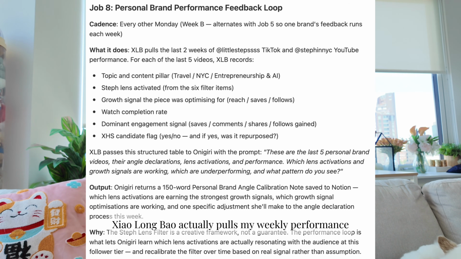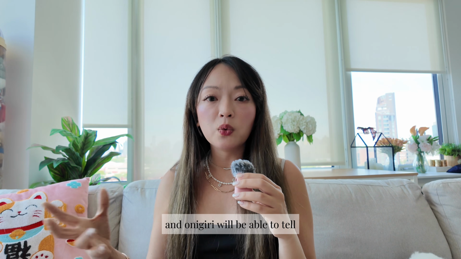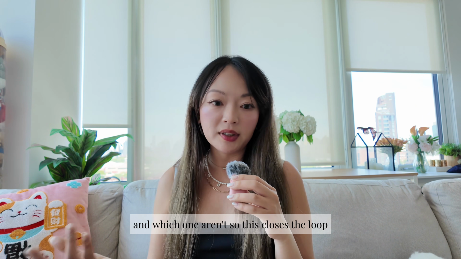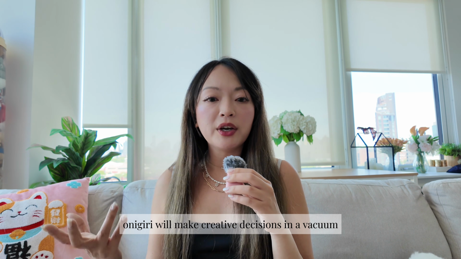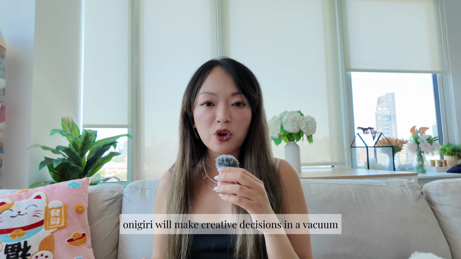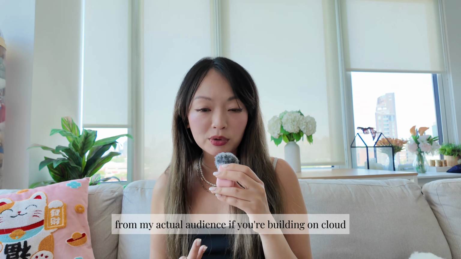Finally, a performance feedback loop. Xiaolongbao actually pulls my weekly performance and records which hook type I used, what the watch completion rate was, and which engagement signal dominates. He then passes this through to Onigiri, and Onigiri will be able to tell which hook types are working and which ones aren't. So this closes the loop, and without it, Onigiri will make creative decisions in a vacuum. With it, she is calibrating against real data from my actual audience.